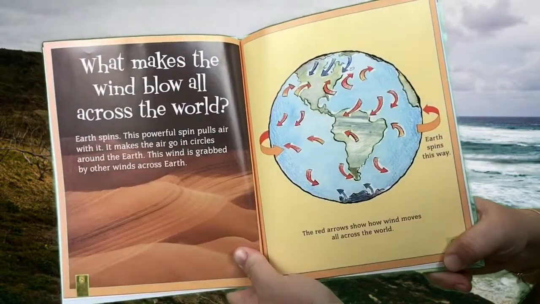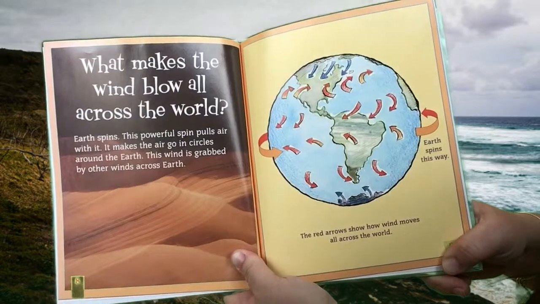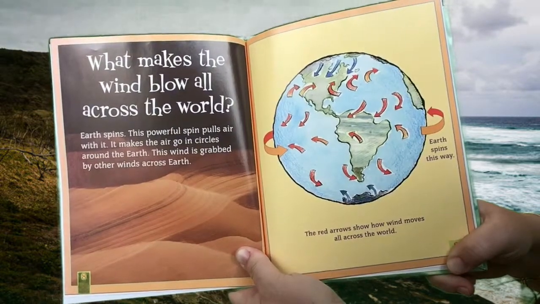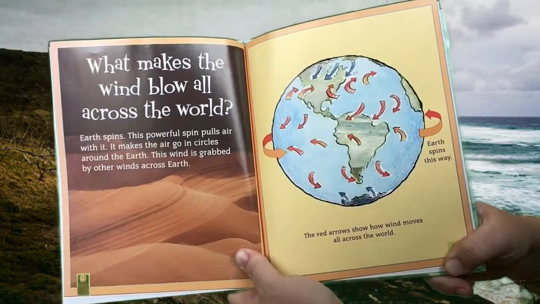What makes the wind blow all across the world? Earth spins. This powerful spin pulls air with it. It makes the air go in circles around the earth. This wind is grabbed by other winds across the earth.